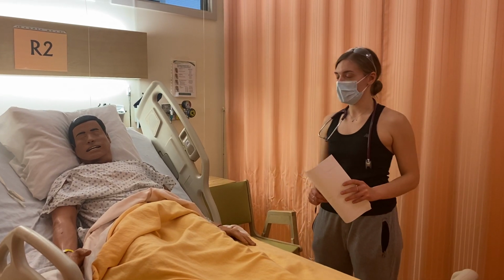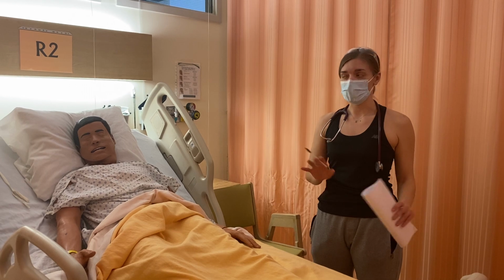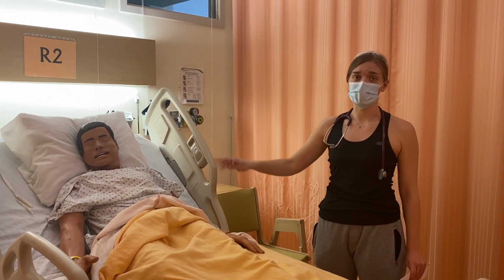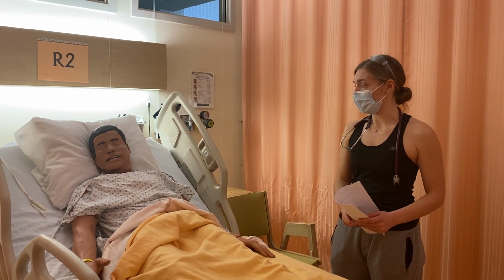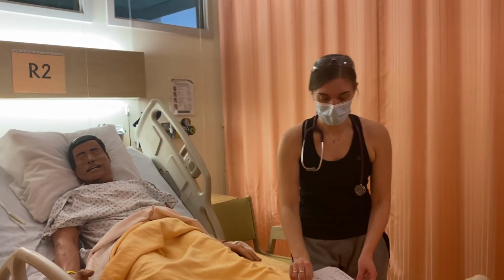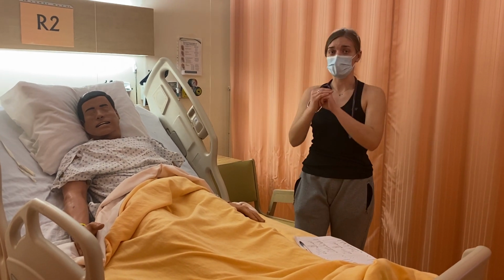So when walking into the room, I'd start by doing a general survey and safety check, just making sure there's no hazards, anything that's going to trip on, making sure the patient's not in any distress, that the equipment around him is functioning properly. So I'm going to start, this is my documentation sheet here, with performing hand hygiene and introducing myself to my patient with my credentials.